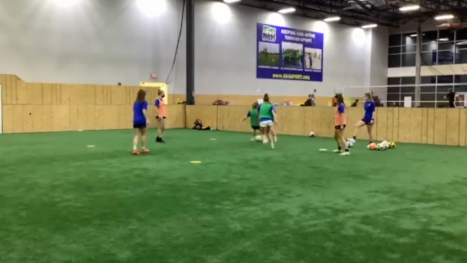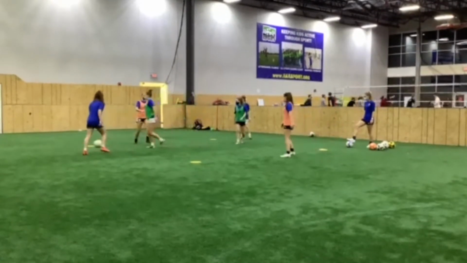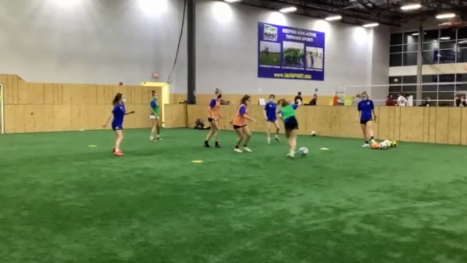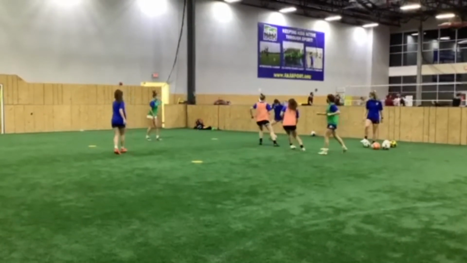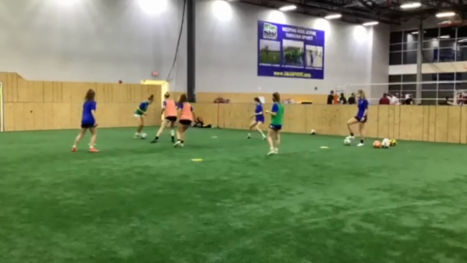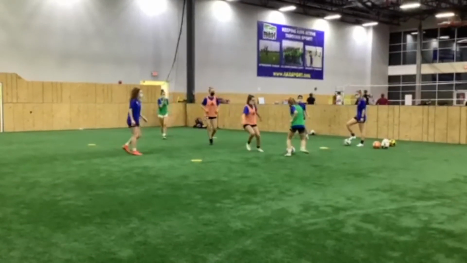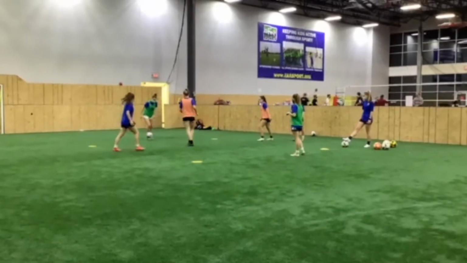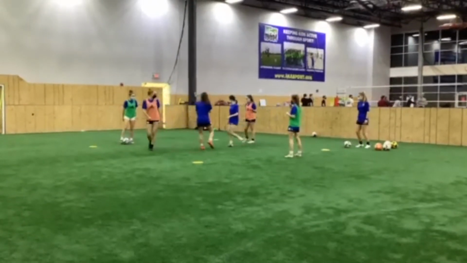In this sequence, you can see that the orange player turns the ball over to the green player. So both green players are going to step out of the grid and join the attack, while both orange players are going to step into the grid and become the new defenders. It's important that you're aware of what you and your partner are doing so that you both can be on the same page and begin to defend immediately.